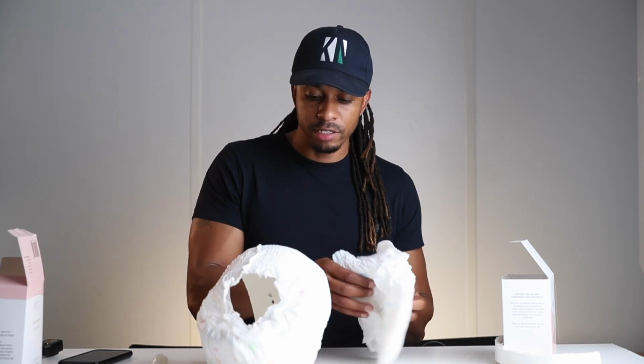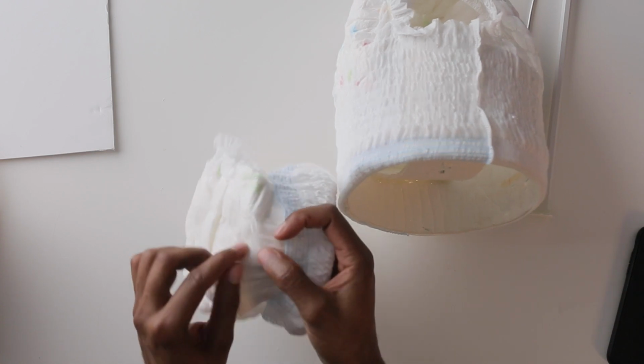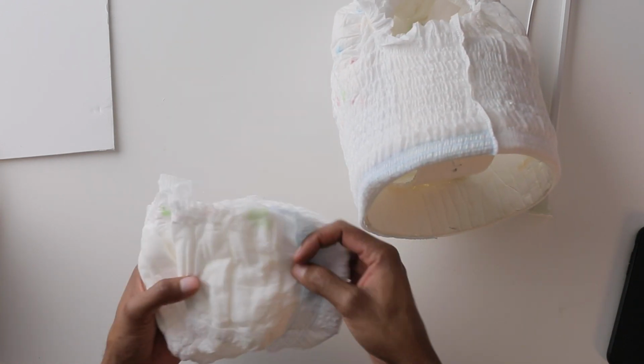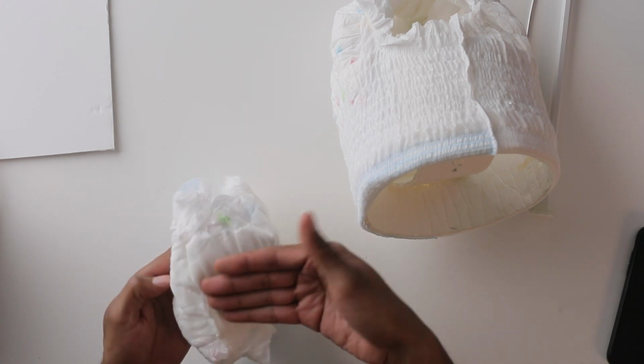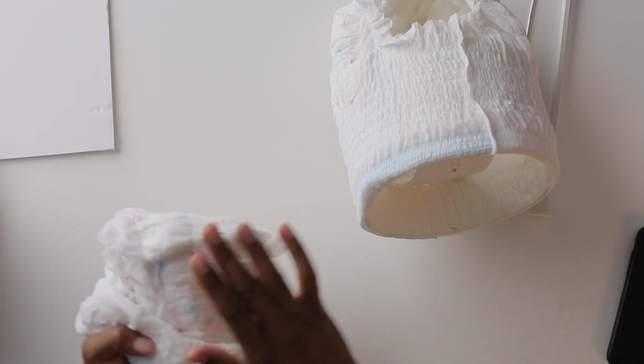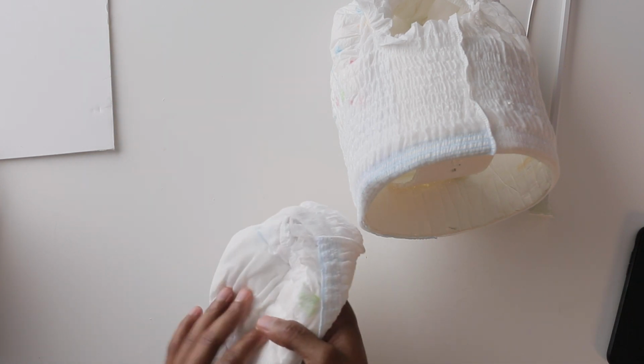What I actually did was make an incision, because this has multiple layers in here. I just made an incision in this part of it and fed it through. I should have fed it through this area so that I wouldn't be able to see the foam core from either the outside or the inside of the product.